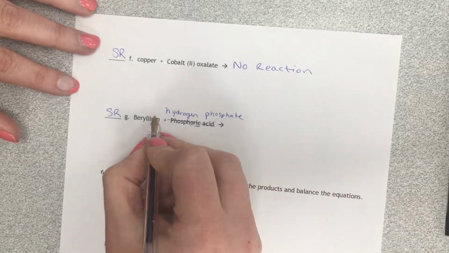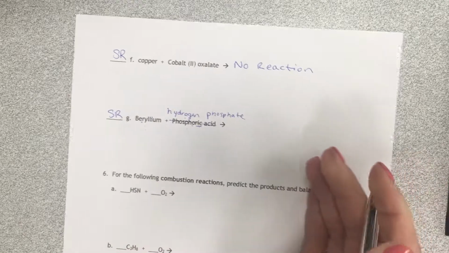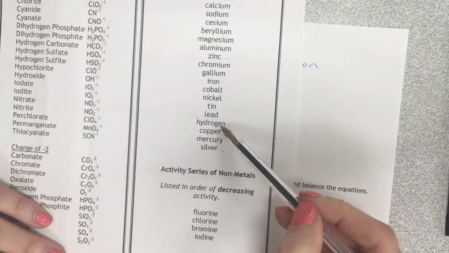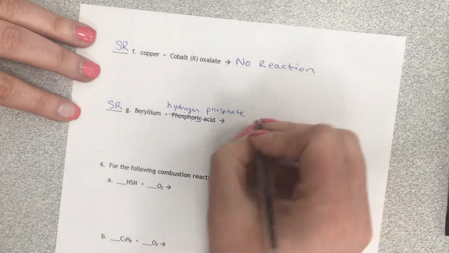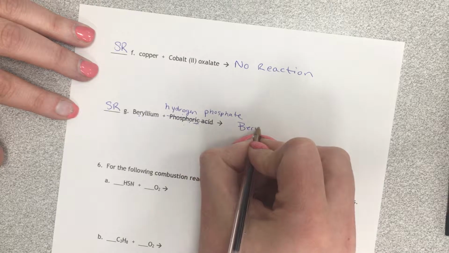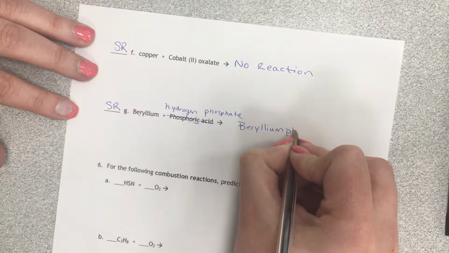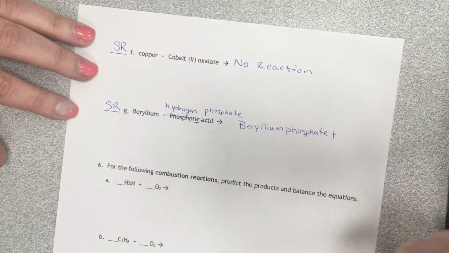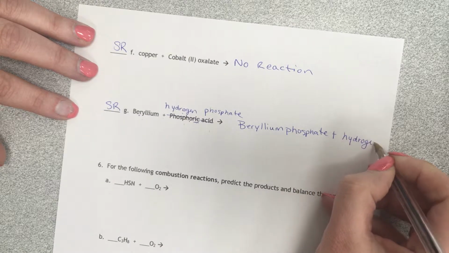Okay, so we're going to check and see if beryllium's higher than hydrogen to see if it'll switch places, which I'm sure it is. Here's hydrogen. Beryllium is all the way up here. So yes, it is. They're going to switch places. So we will have beryllium phosphate plus hydrogen. That's it. Okay.